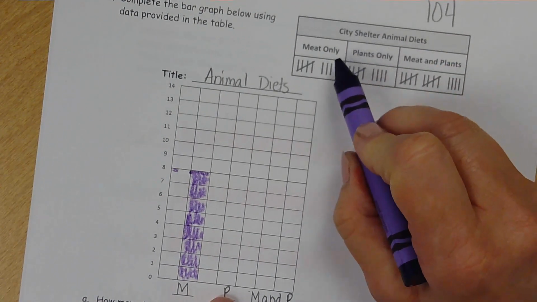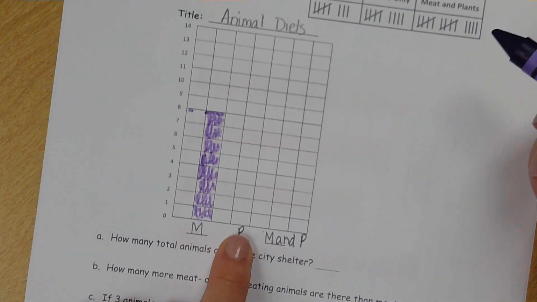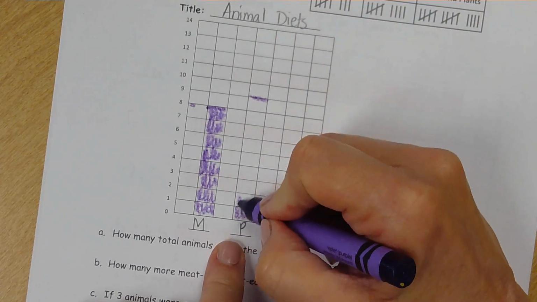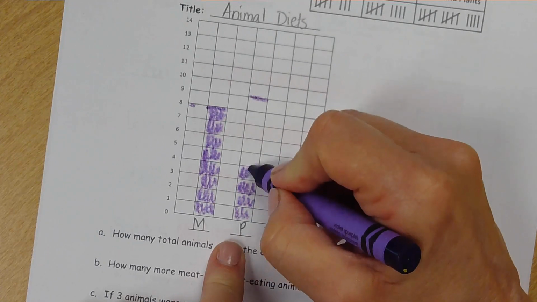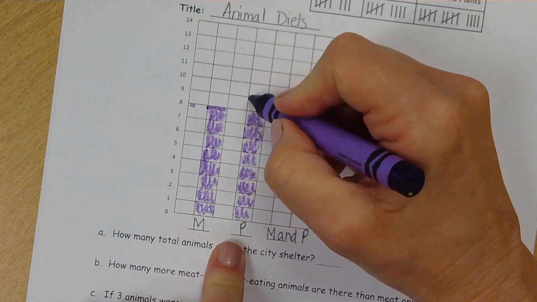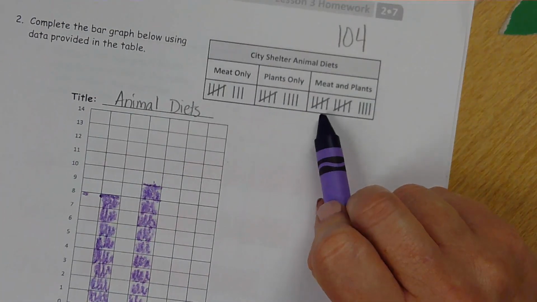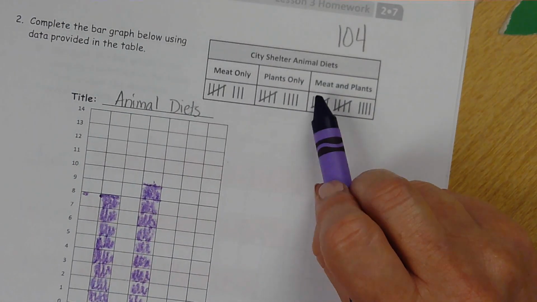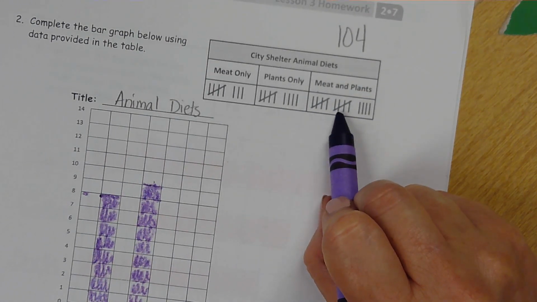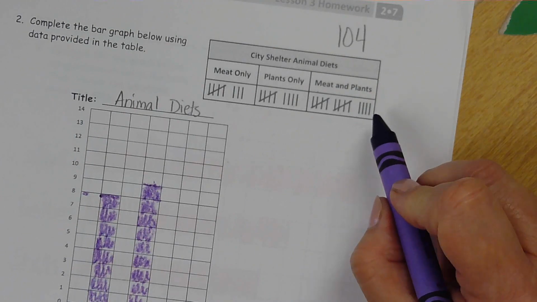So here we have the group of 5, and then we have 4 more. So this is 9. That's going to be just 1 more than there were meat eaters. 1, 2, 3, 4, 5, 6, 7, 8, 9. And look at this. There are a lot of animals that eat both meat and plants. 5, 10, and 4 more. So we have 11, 12, 13, 14.